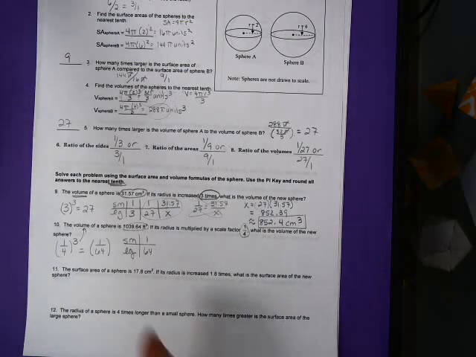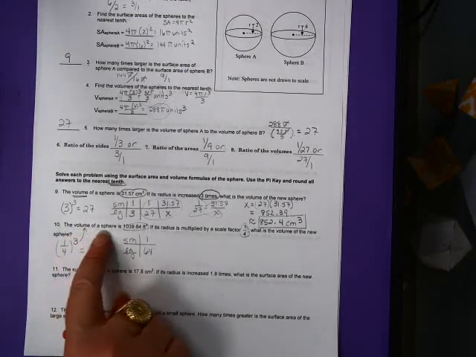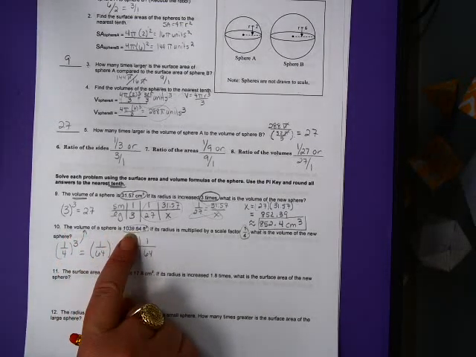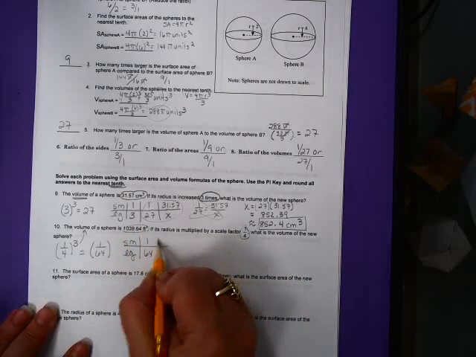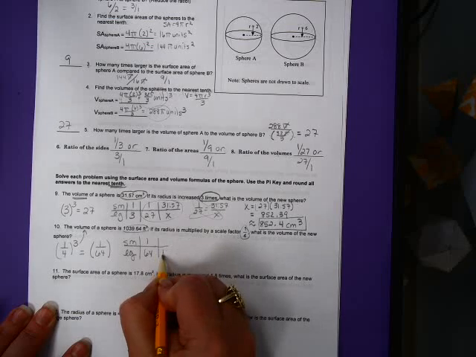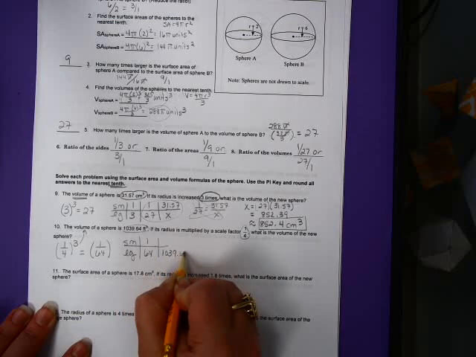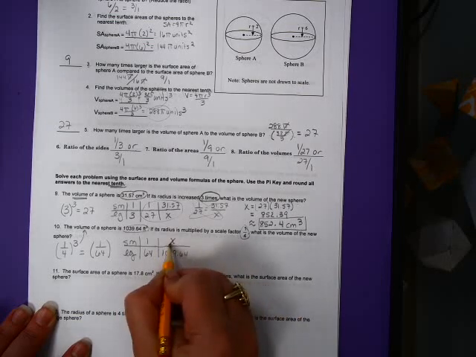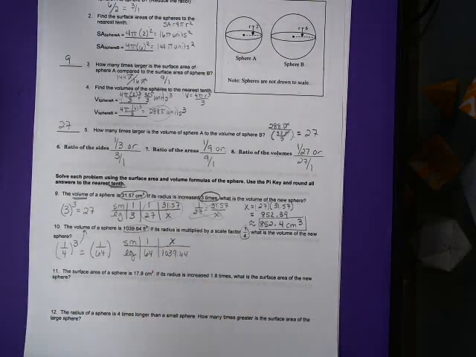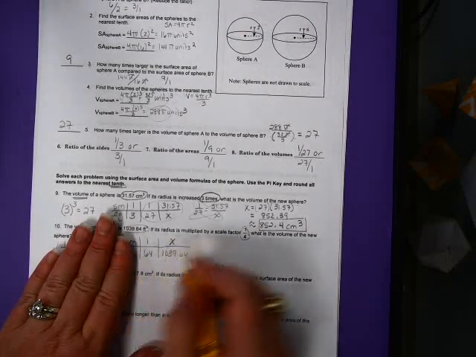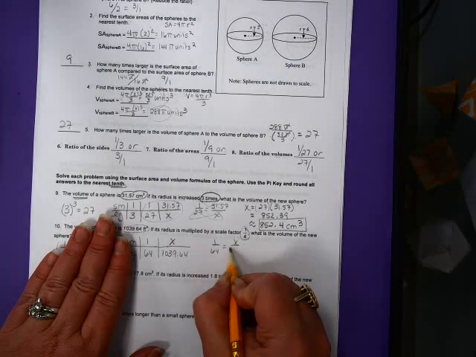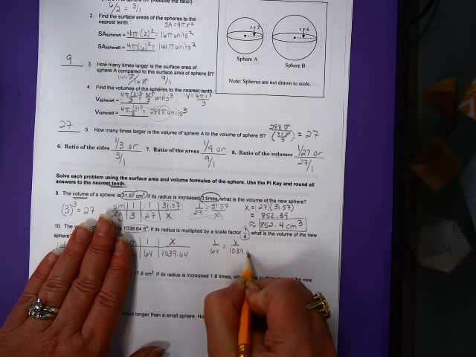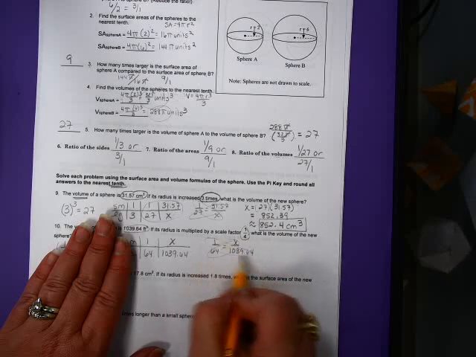Okay, but here's the tricky part. Remember that you start off with your original. Your original is the large one. It is shrinking. So when you set this up, you want to put this one down here, 1039.64. And then you're going to find the volume of the smaller one. So set up your proportion. 1 over 64 equals x over 1039.64. Cross multiply.